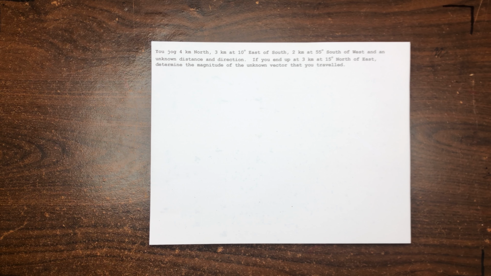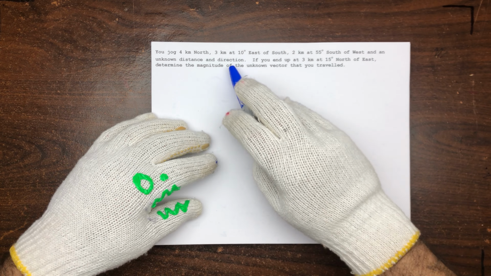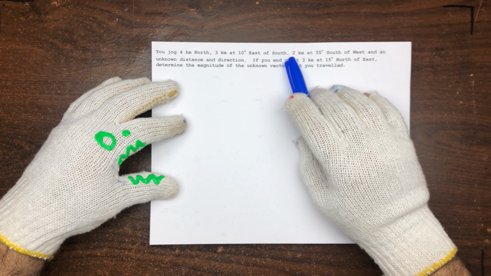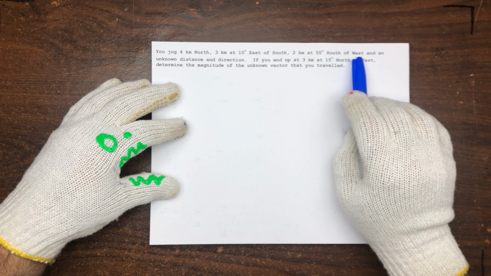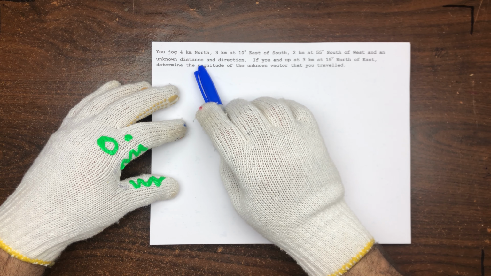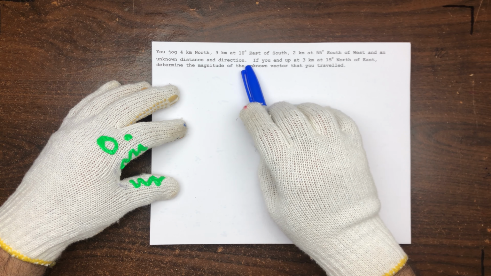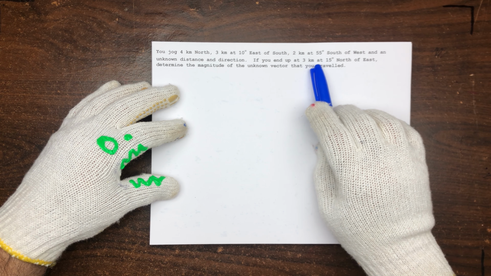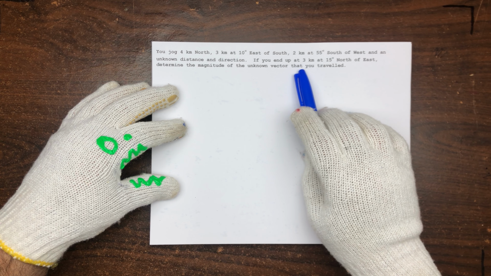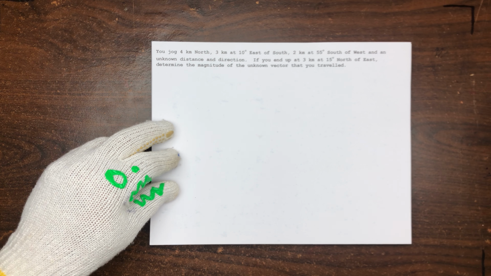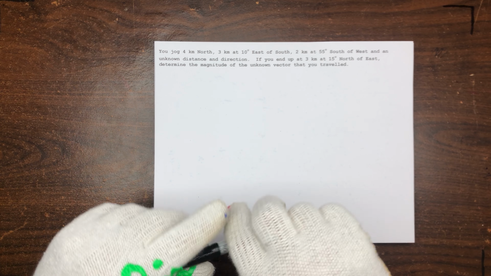You jog 4 kilometers north, 3 kilometers at 10 degrees east of south, 2 kilometers at 55 degrees south of west, and an unknown distance and direction. If you end up at 3 kilometers at 15 degrees north of east, determine the magnitude of the unknown vector that you traveled. Whew, okay, draw a picture.